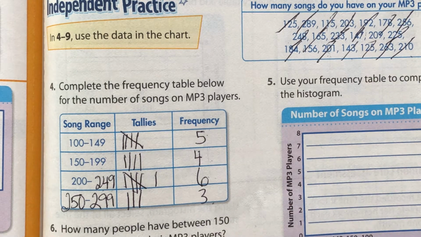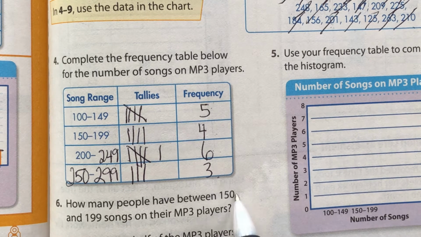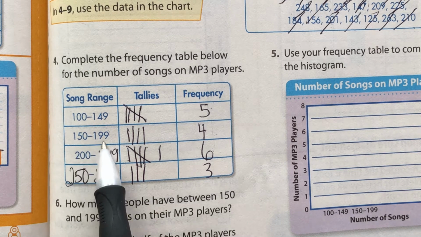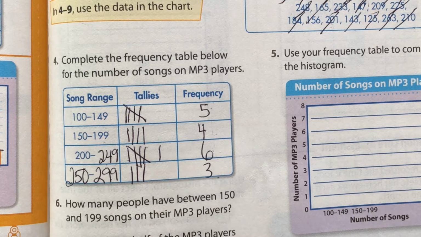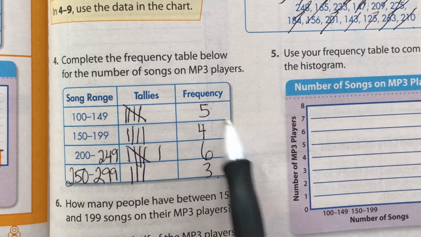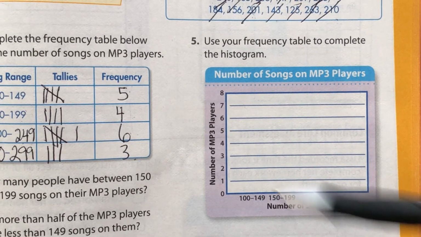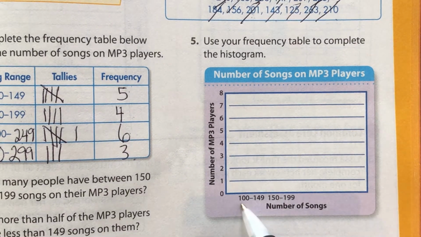Okay, so now look at question number 6. It says, how many people have between 150 and 199 songs? Okay, it's really easy to see. 150 to 199, 4 people. Okay, so now we're going to use our frequency table to complete this histogram. Again, once your frequency table is completed, your histogram kind of comes together. They already labeled everything and put the numbers.